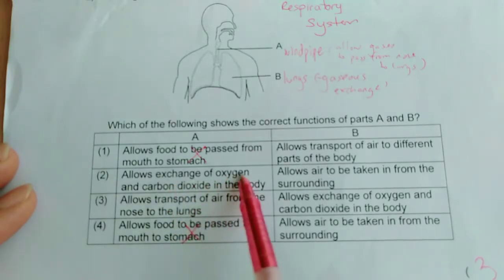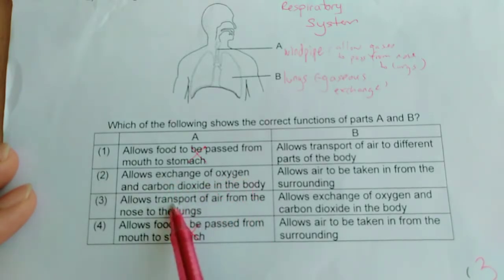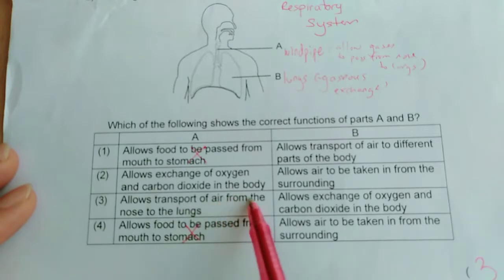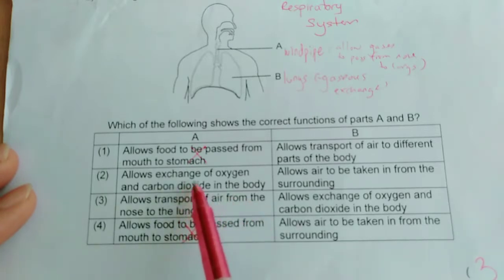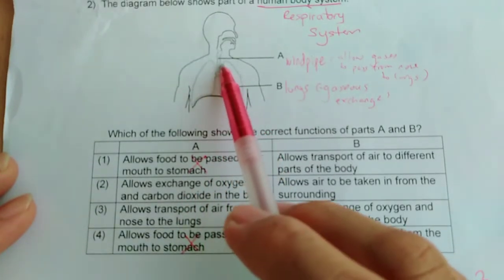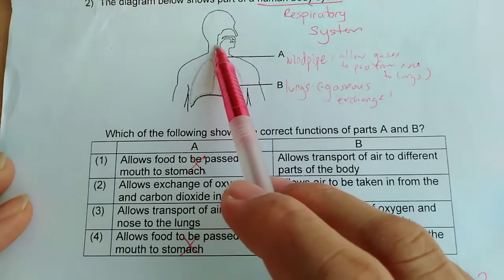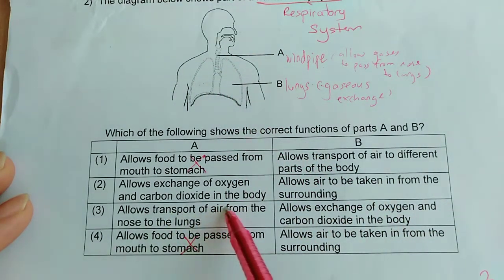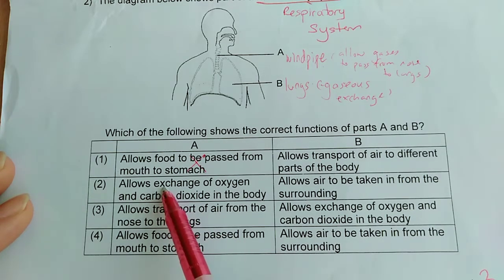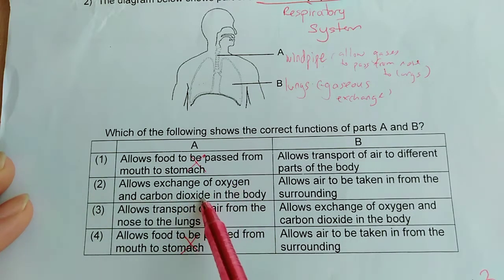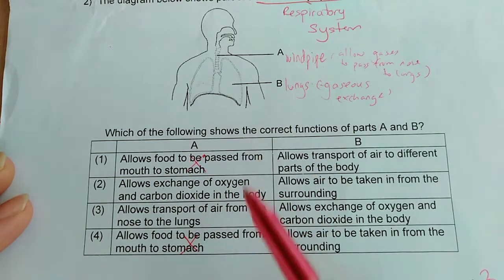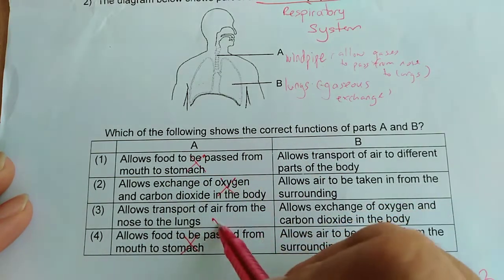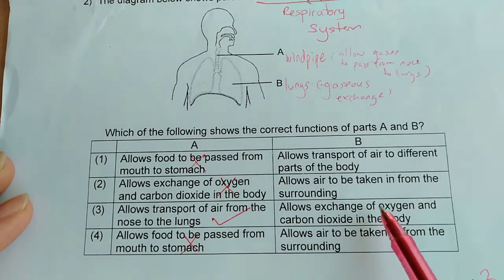Allow exchange of oxygen and carbon dioxide. Allows transport of air from nose to lung. Now these two are very close. Let's check. A is just a pipe. It's a windpipe. It allows the transport of air from nose to lungs. It does not allow the exchange of oxygen and carbon dioxide. This exchange only happens at the lungs. So this is definitely wrong. This is correct.